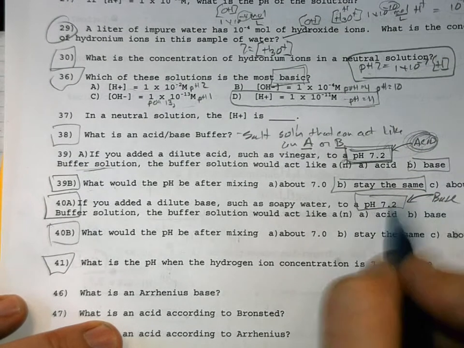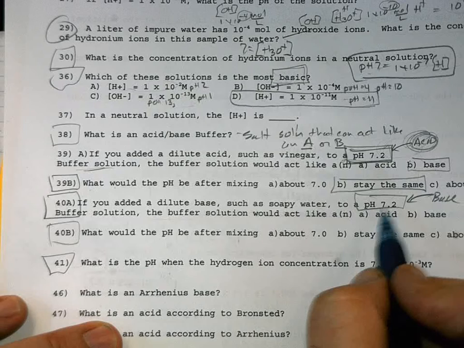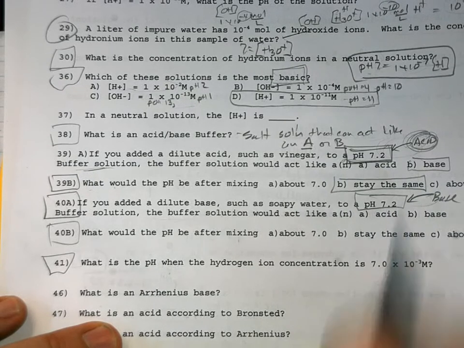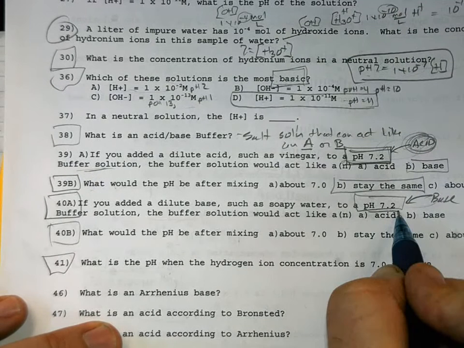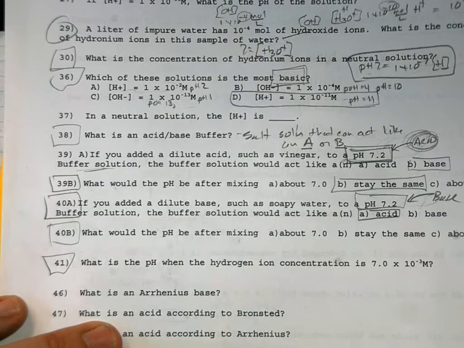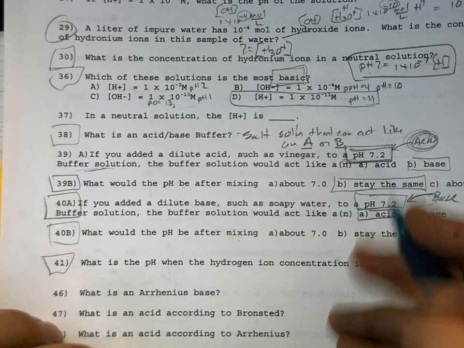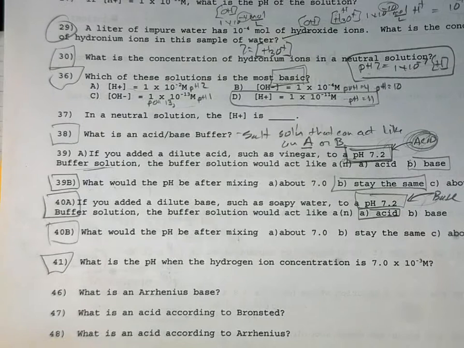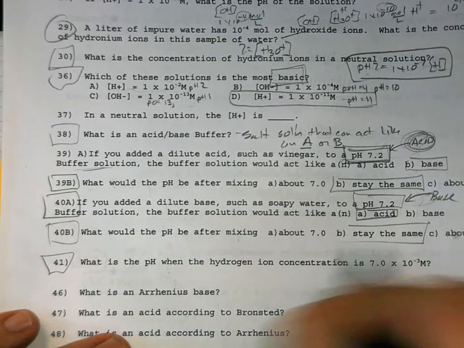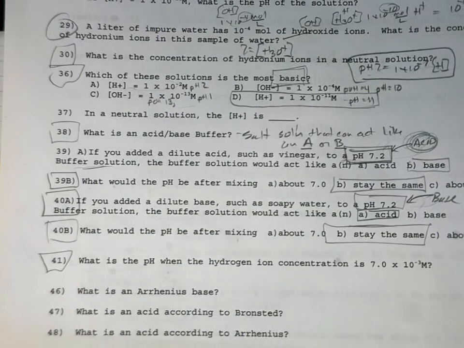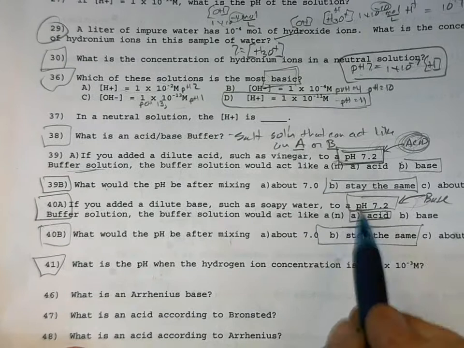It will try to neutralize this base. Will it have to act like an acid or a base in order to neutralize this? It would have to act like an acid to neutralize that base. And after the mixing, what would the new pH be, assuming you didn't overtax the buffer? It should stay the same. So that's what buffers do. They try to keep the pH the same.